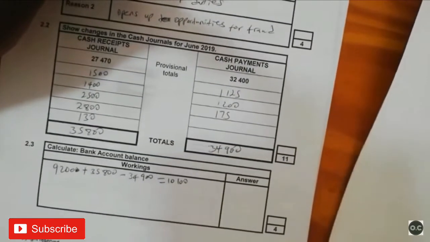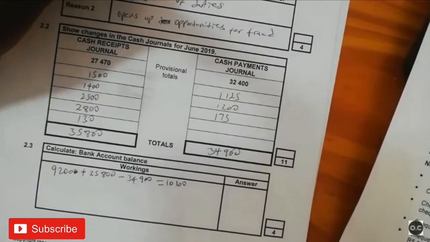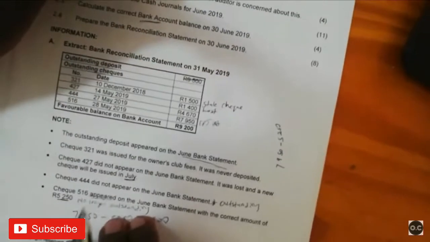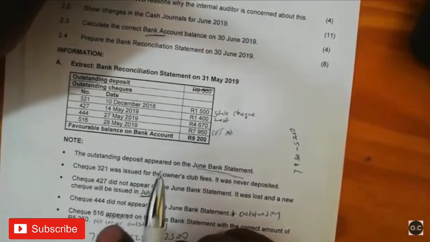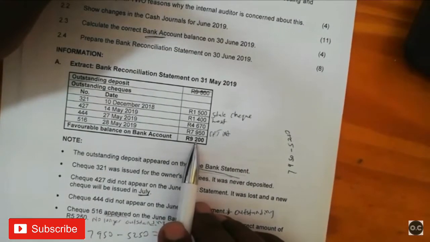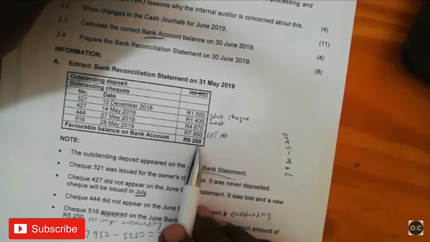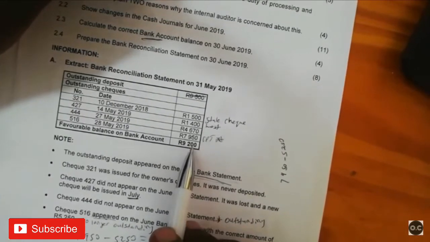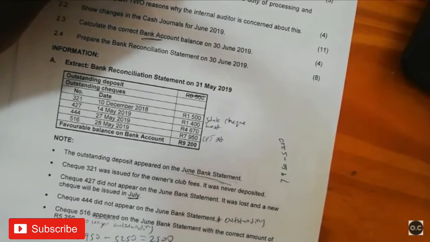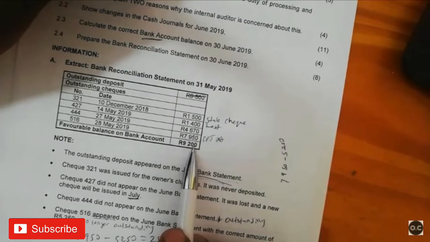And then the next question said, okay, then calculate the correct bank account balance, which is quite simple, right? So if you look at your last month's recon, you have a favorable bank account balance at the end of last month, which means this will be your balance at the beginning of this month, right? So at the beginning of this month, in your bank ledger account, you have 9,200.